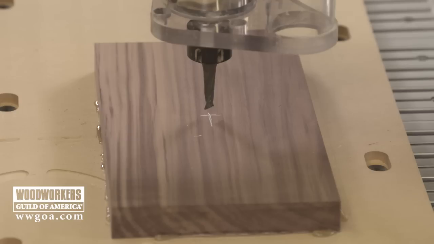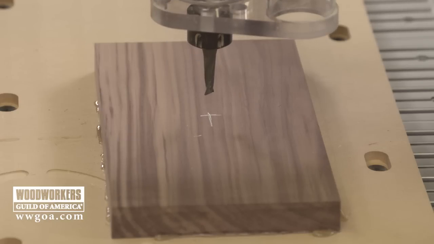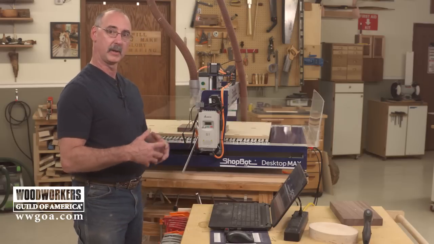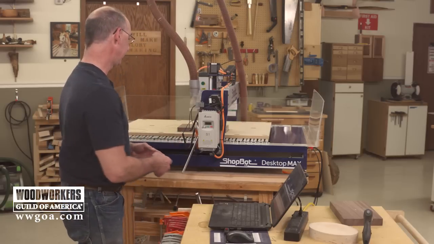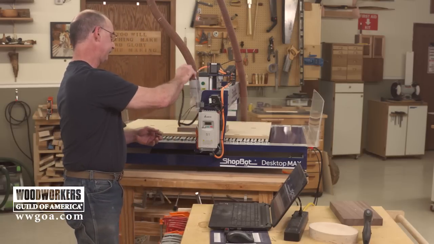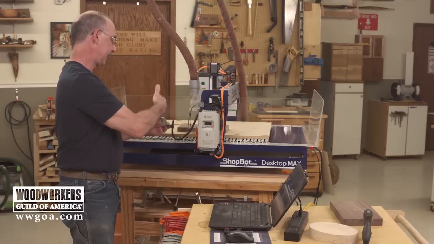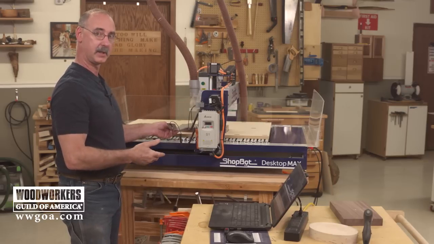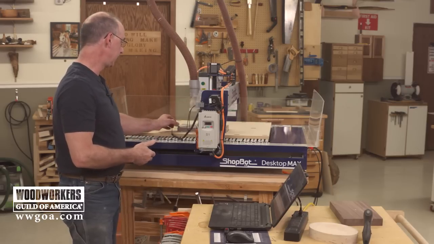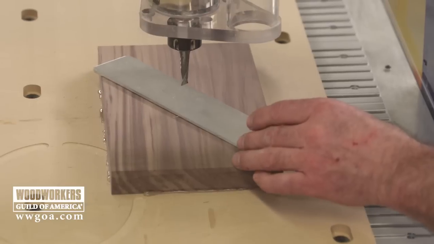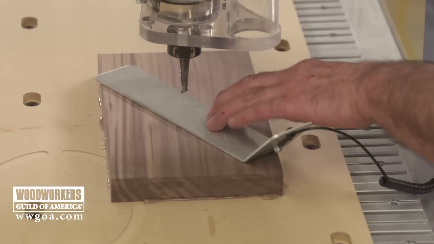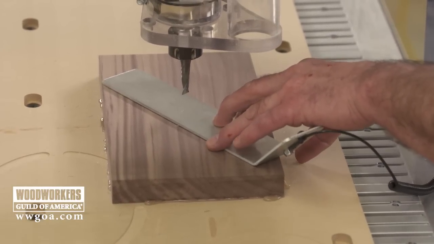What do we do then about Z? I'm going to raise my head just a little bit. And for Z, we're going to use what's called a touch plate. This is the touch plate. And it's connected electrically to the machine. It goes in between the cutter and the work, and the machine knows how thick that touch plate is. It's pretty cool stuff here.